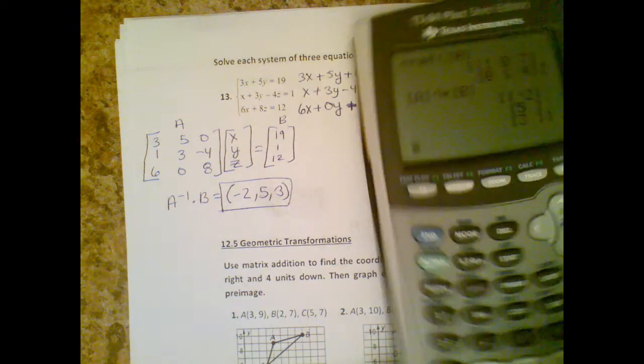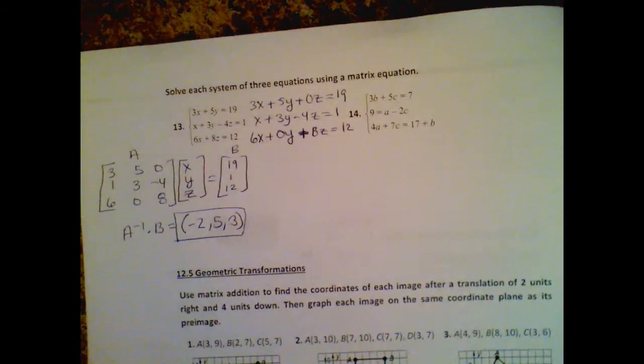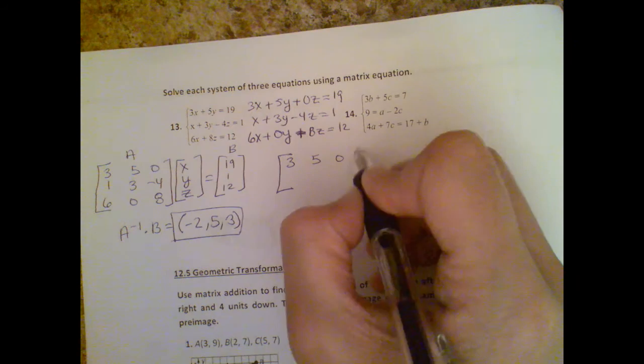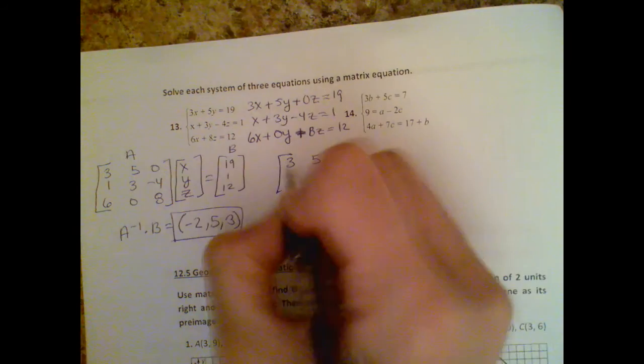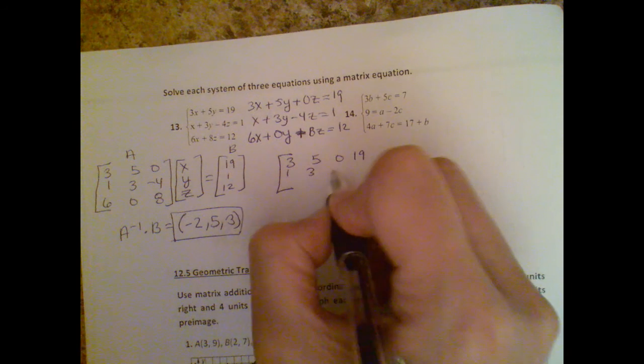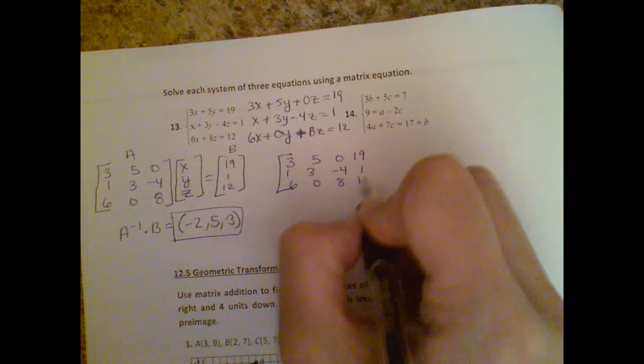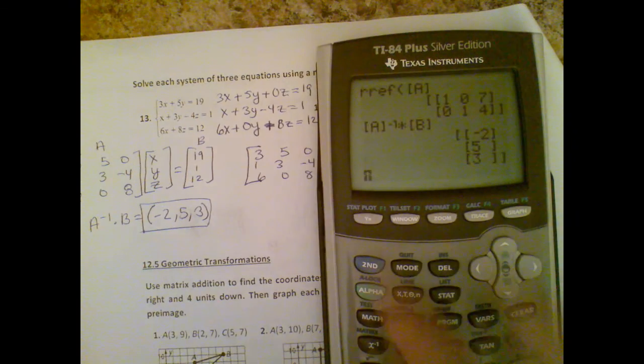Okay, now the other way that we can do this, we can set it up just as one matrix with all of the coefficients, so 3, 5, 0, 19. Again, the answer column has to be last. Okay, so then we're going to type in this 3 by 4 matrix.